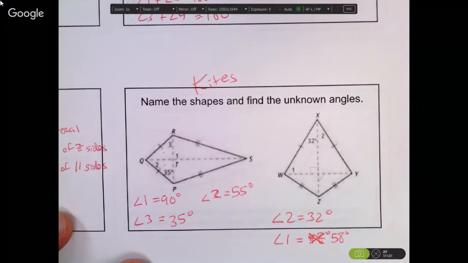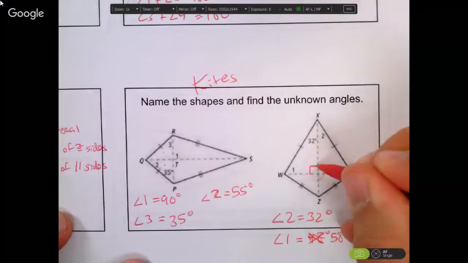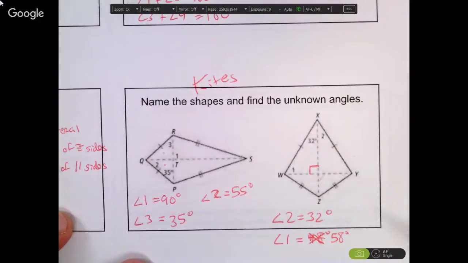How many of you, instead of adding these two and then subtracting from 180, realized that these two had to add up to what? 90. You could do it that way too.